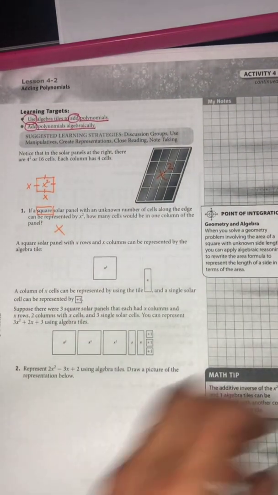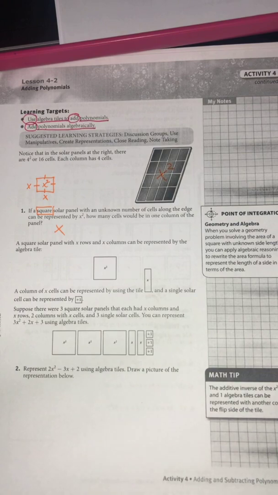Okay. So it says, suppose that there were 3 square solar panels that each had x columns and x rows, 2 columns with x cells, and 3 single solar cells. You can represent 3x squared plus 2x plus 3 using algebra tiles.